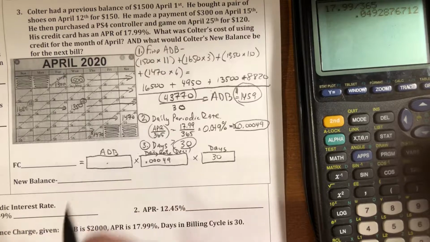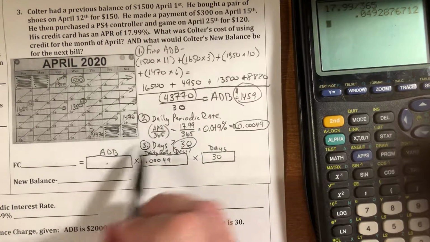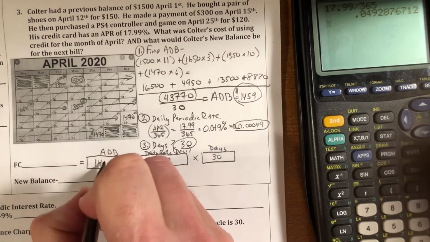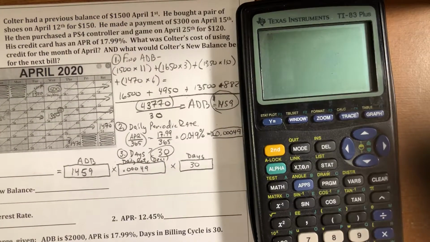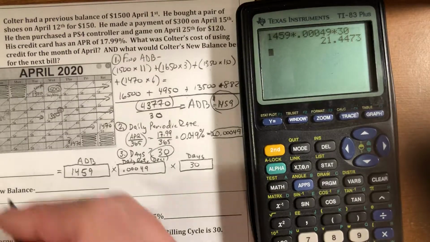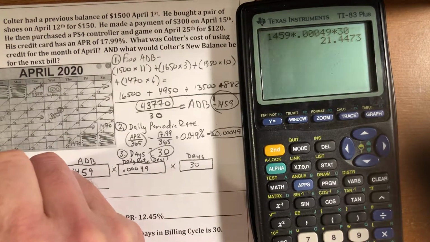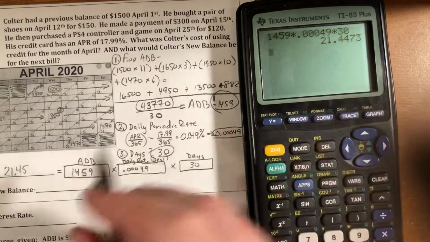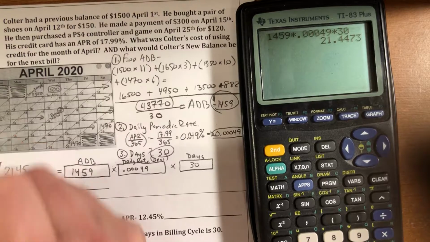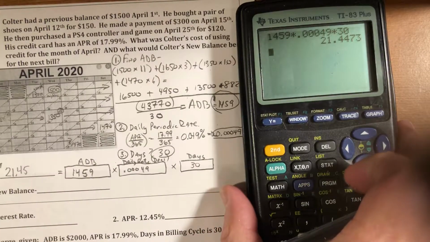What goes over here? ADB, right here, 1459. I'm going to throw that into our calculator real quick. 1459 times 0.00049 times 30. Boom. Finance charge of $21.45. Notice I have to round.